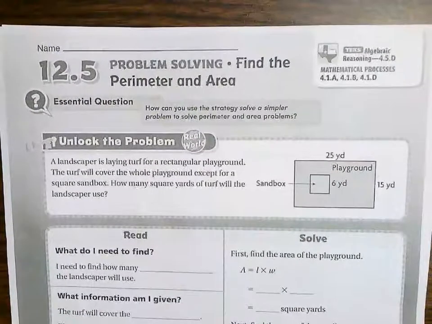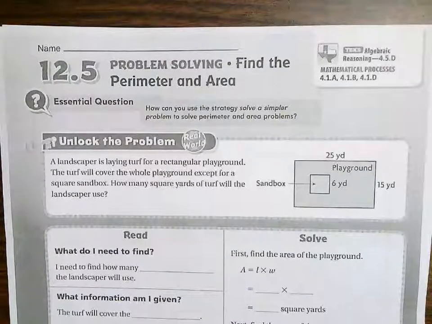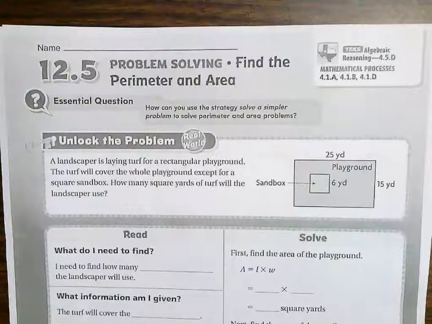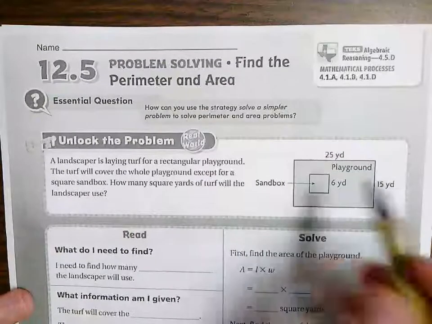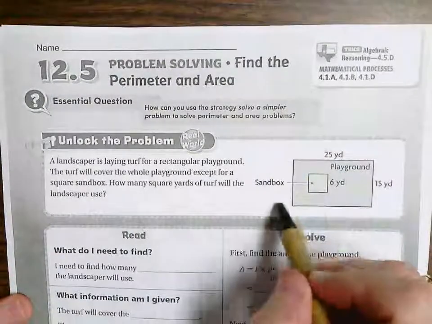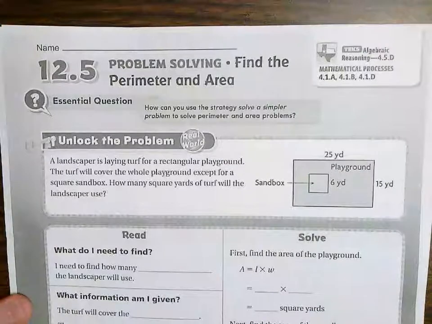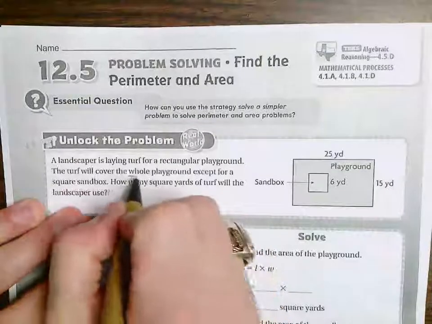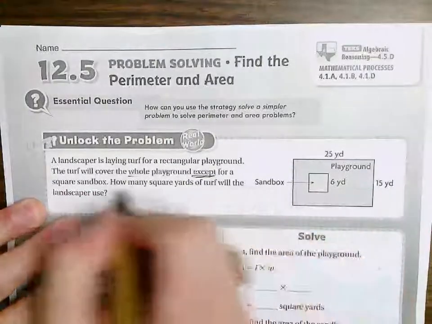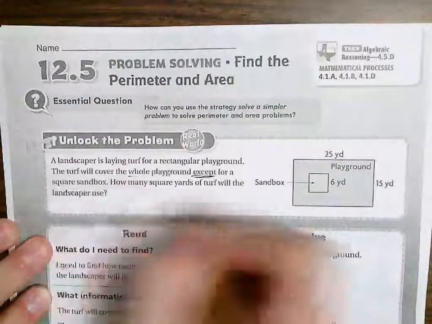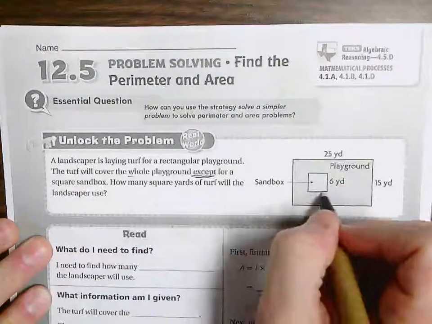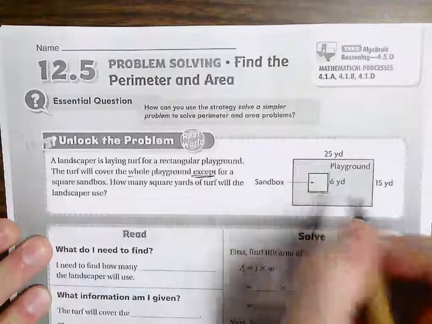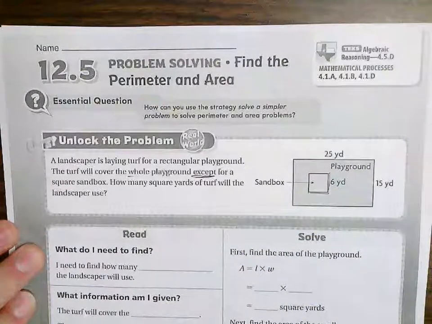First, if I had a landscaper that was laying down turf, so that's like the artificial turf that they put on football fields, or outdoor carpet that they might put on a playground. That's what we're talking about here. And here we have a picture of our playground, and we know that the turf is going to cover the whole playground except for a square sandbox. Okay, so here's the sandbox right here. How many square yards of turf will the landscaper use?